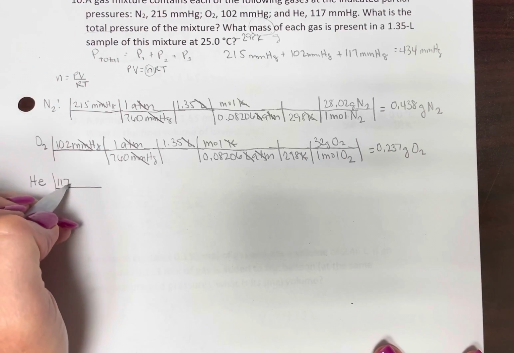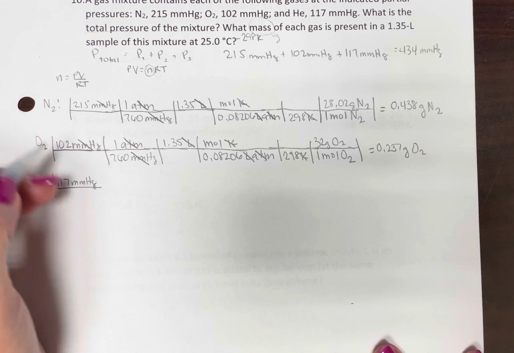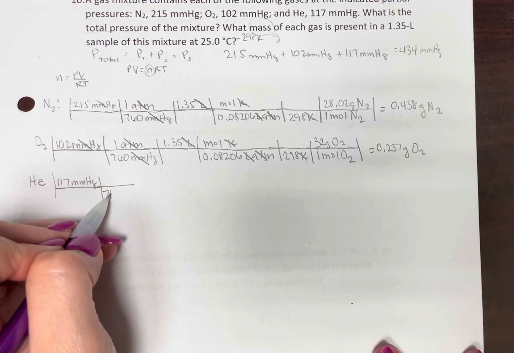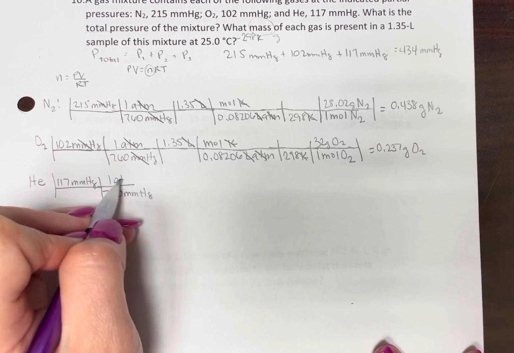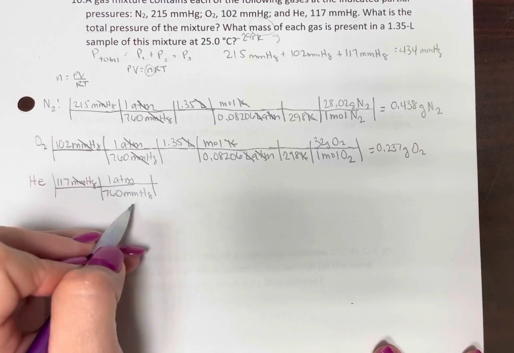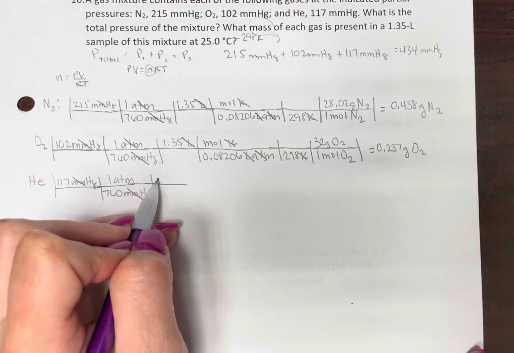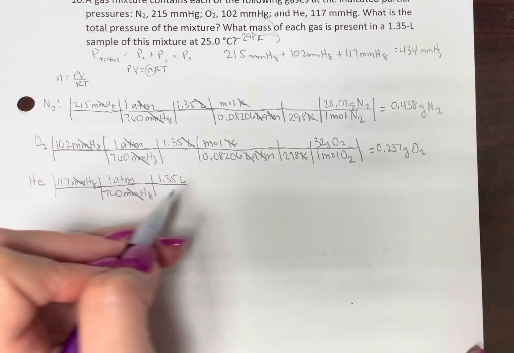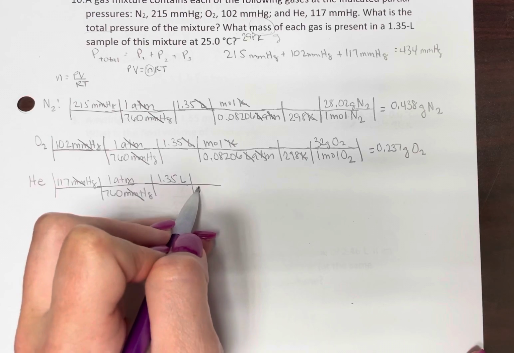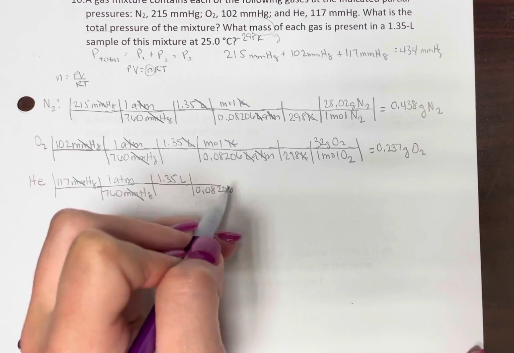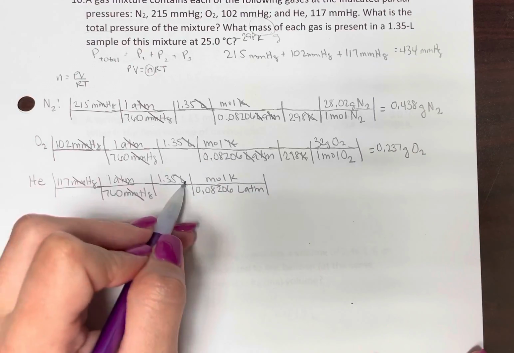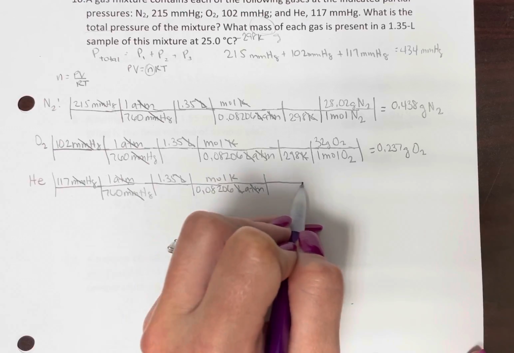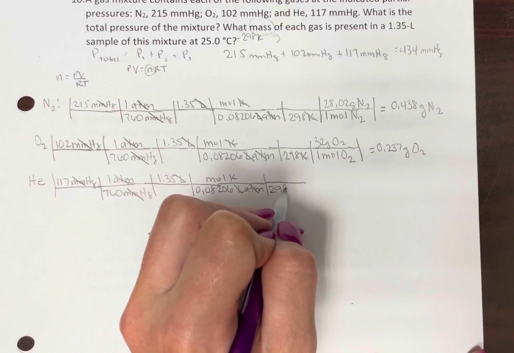Okay, 117 millimeters of mercury. Copy the conversion. I know if you're tired of writing, that's okay. Talk to yourself, talk it out. Helps you remember it. 0.35 liters. 0.08206 liter atmospheres per mole Kelvin. How do you think I feel? I know this stuff. All right, temperature's the same, 298 Kelvin.